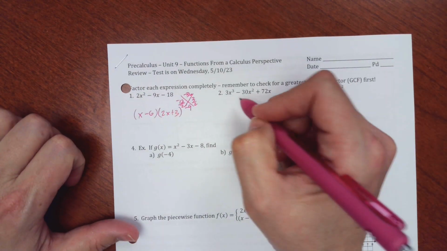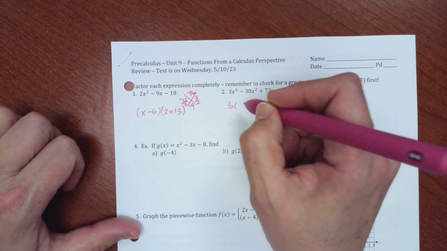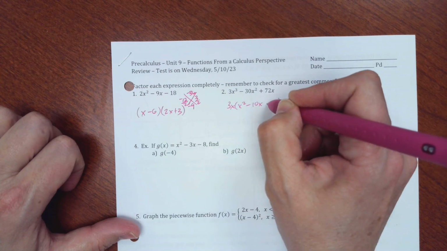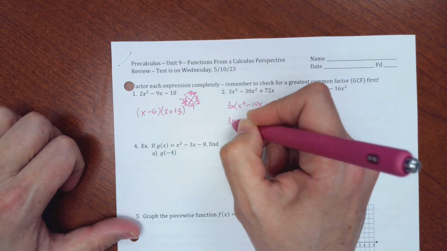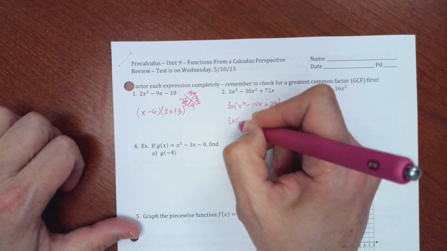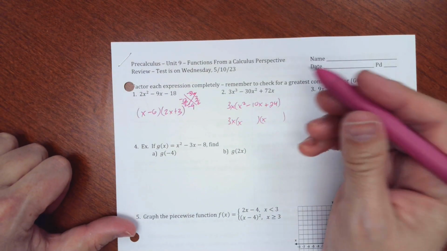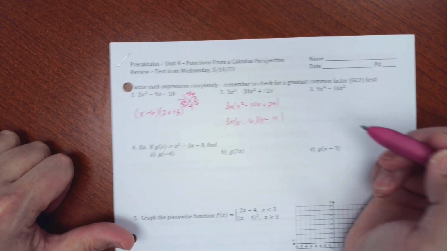All right, over here, these all divide by 3 and x, so you got to take that out first, which leaves you with x squared minus 10x plus 24. All right, so then it's easily factorable. You got x's, what multiplies to 24 and makes 10. You got 6 and 4, so minus 6 and minus 4. Or you can make your puzzle again.